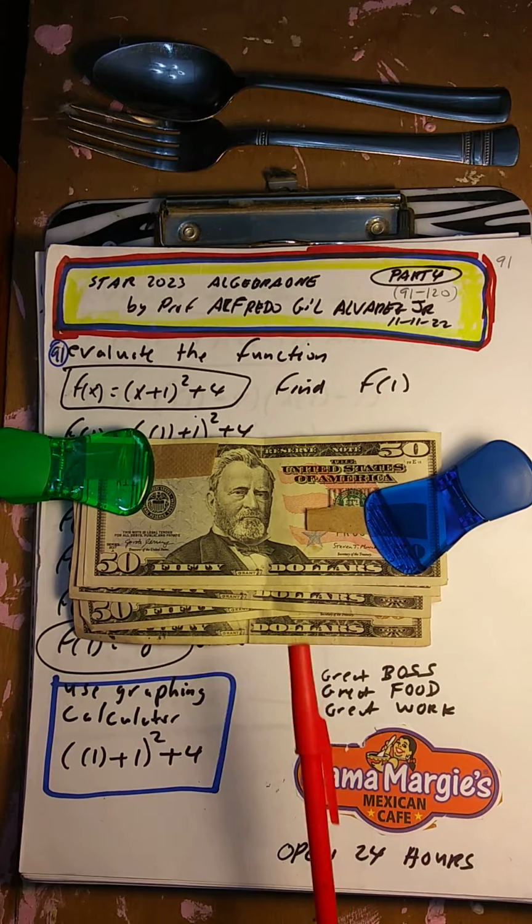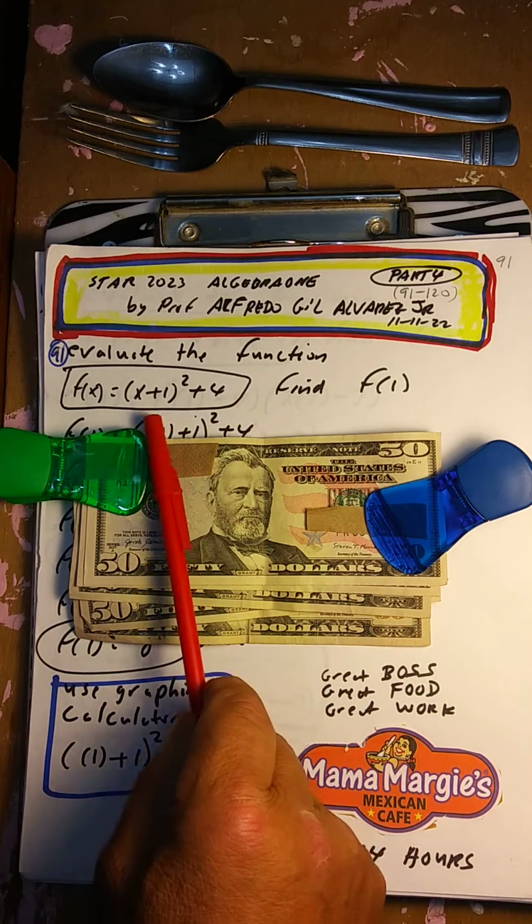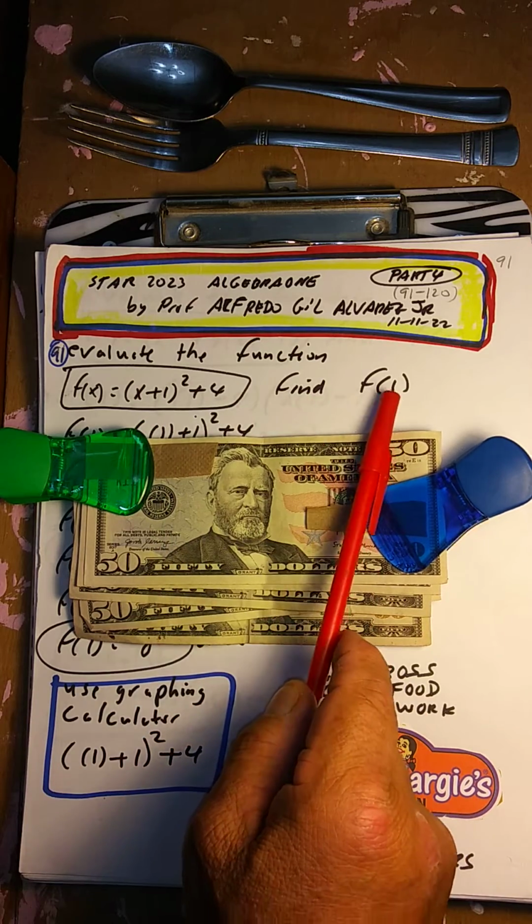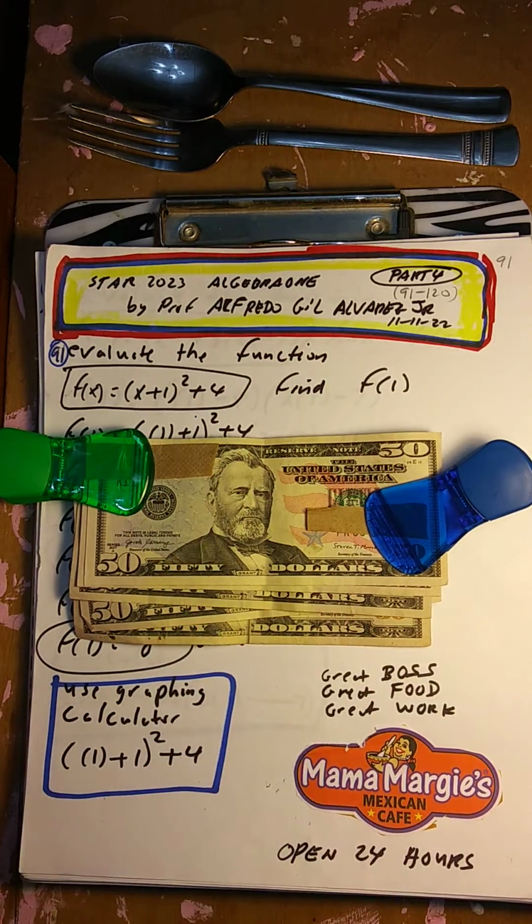But anyway, how do you find this? Evaluate the function f of x equals (x plus 1) squared plus 4. Find f of 1. So we get to put 1 in here and work it out, see what we get. So let's go from there.